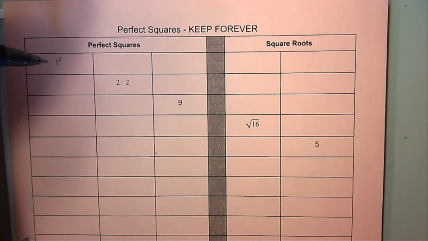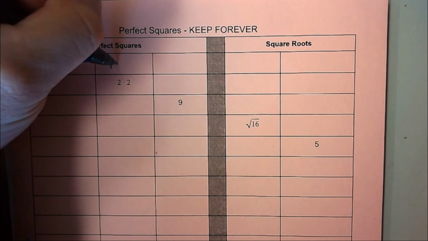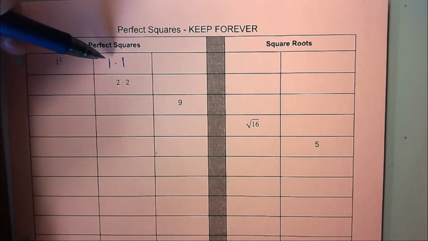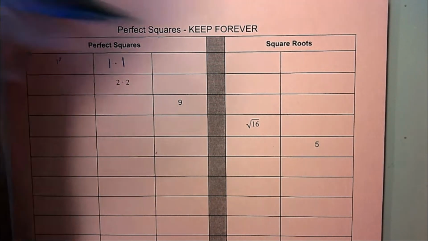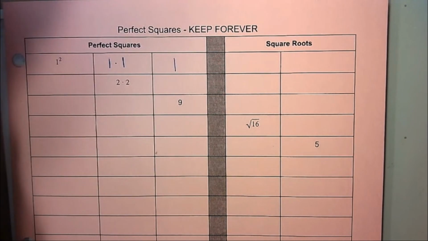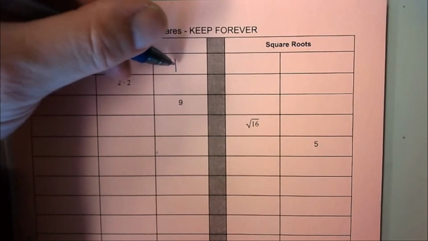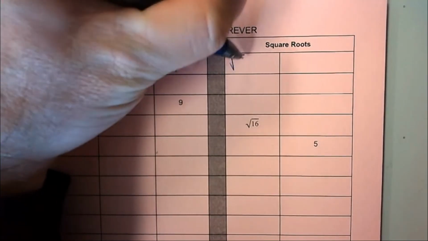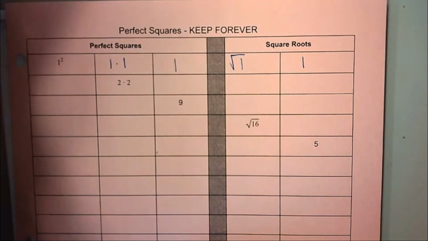So we're going to do some of these together, and then we're pretty much going to leave it up to you guys to finish. All right, if I look at this first one, the first box is 1 squared. So 1 squared means 1 times 1, and this is what we call expanded form. Expanded form is when we just simply write it out. So 1 times 1. Now the answer of 1 times 1 is equal to 1. Okay, now if we go over to the square root side, we were dealing with 1, so we're going to take this answer and put it under the square root of 1. And the square root of 1 is equal to 1, because 1 times 1 is 1.